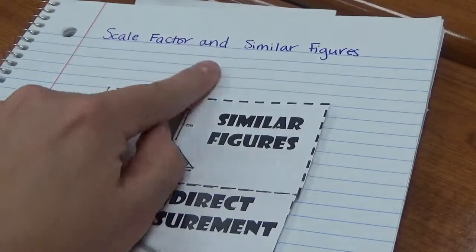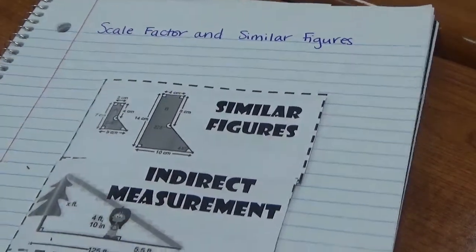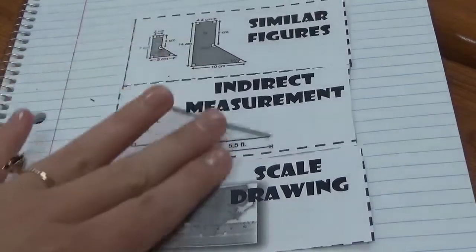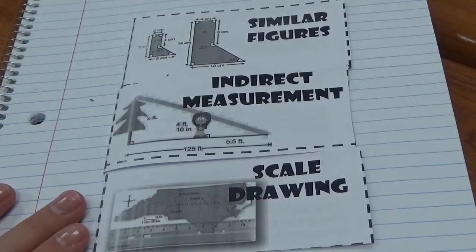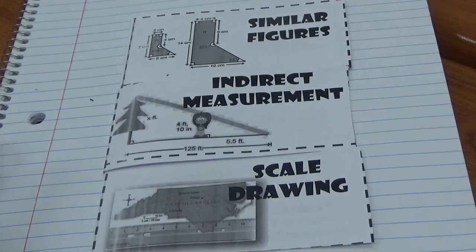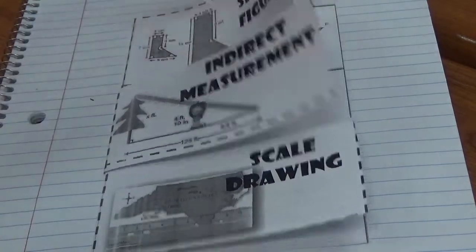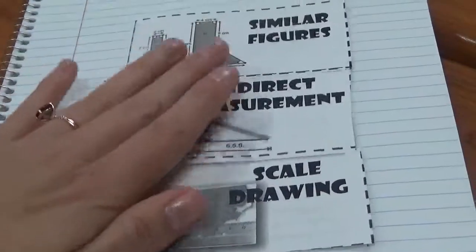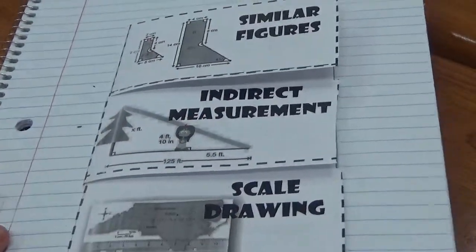Make sure you title the top of your journal entry. I've already cut out my foldable and then glued it into the journal, so you'll need to take some time, maybe pause the video and do the same. Be careful when you're cutting these. They don't seem to match up just right. So just really be careful when you cut these out.